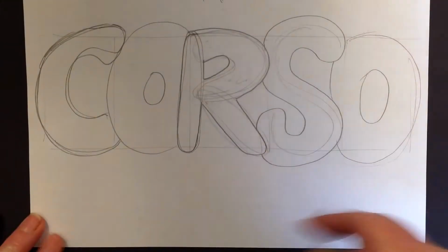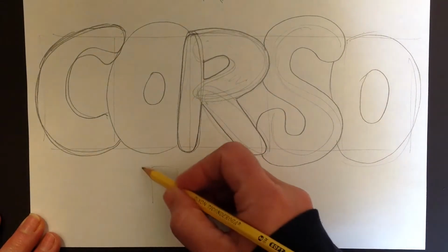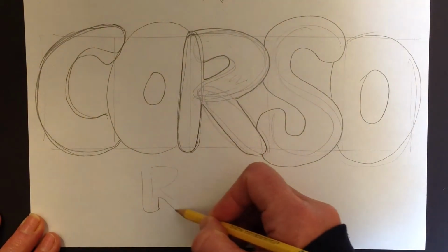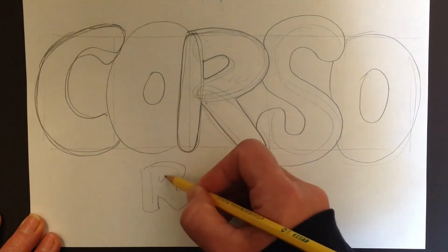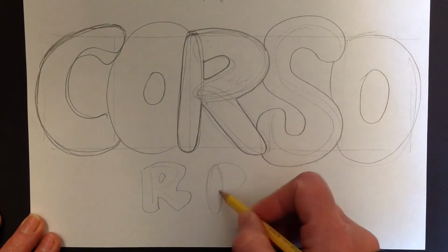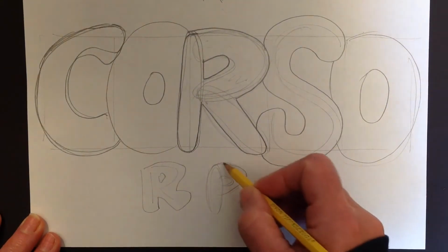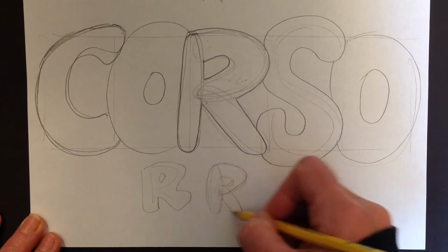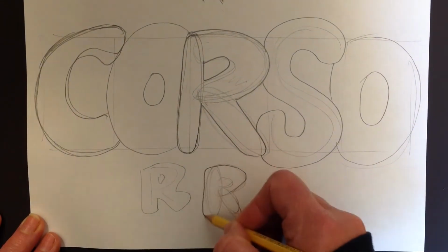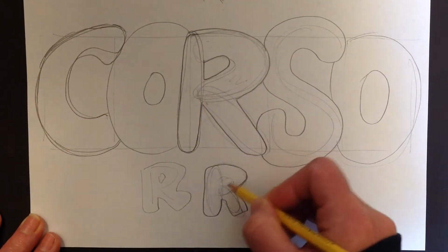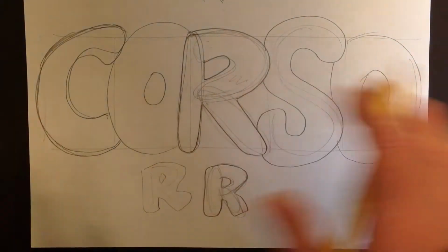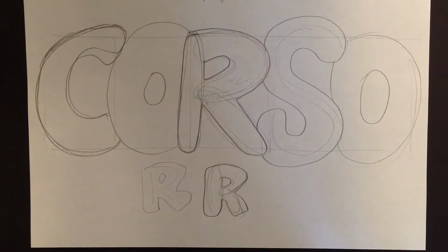So that's bubble letters. Like I said, the first way is to just go around the outside of it, and then the other way is to make the balloons or the sausages or the bubbles or whatever you call it, and then connect them together. Okay? So that's bubble letters. So this first step, you want to make your word or your name in bubble letters.